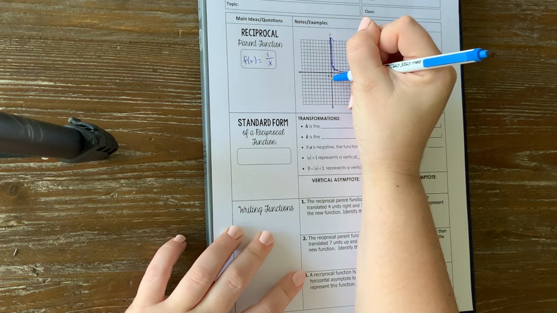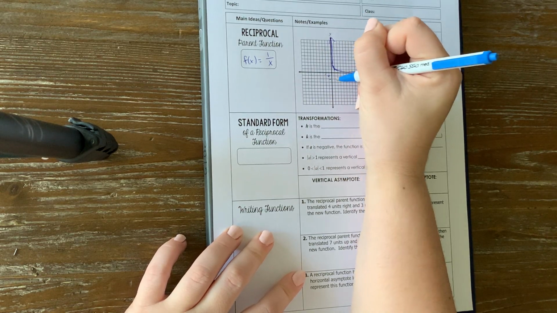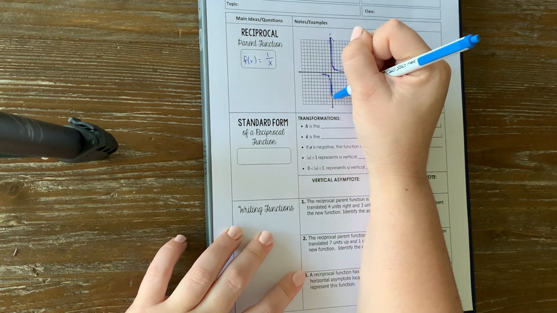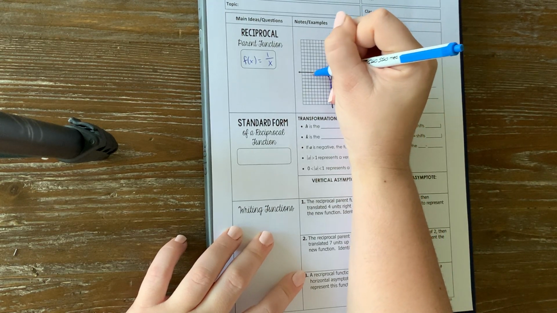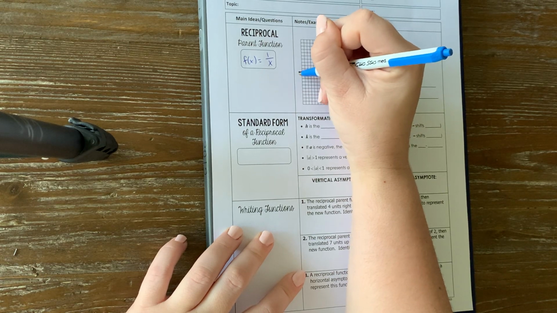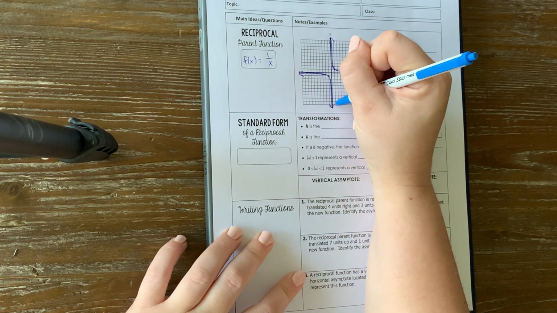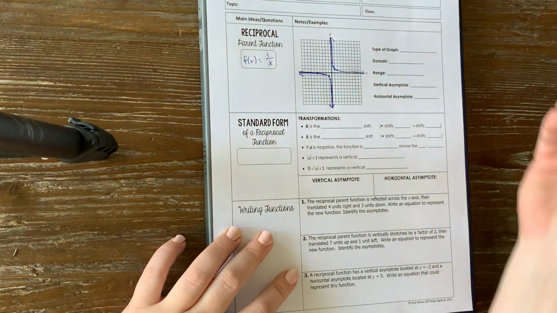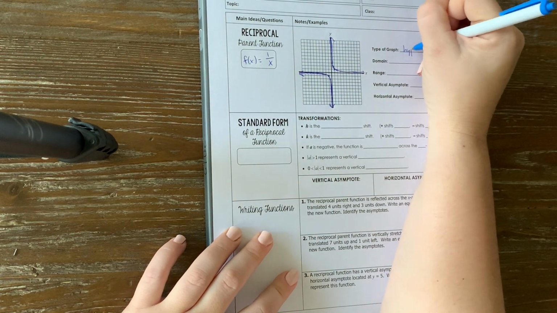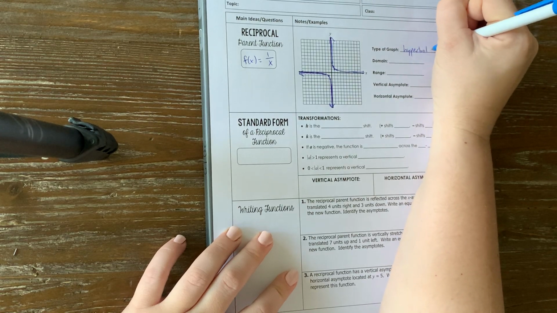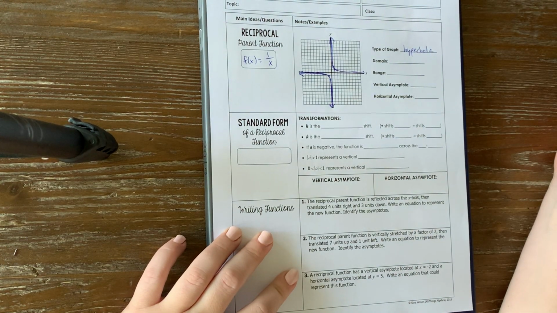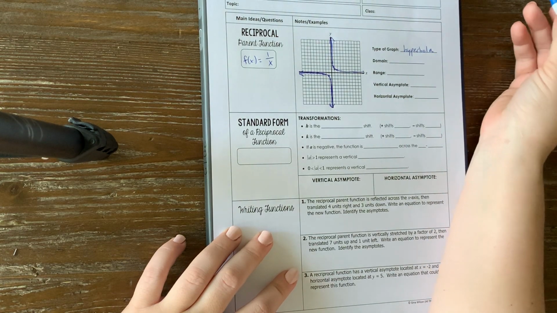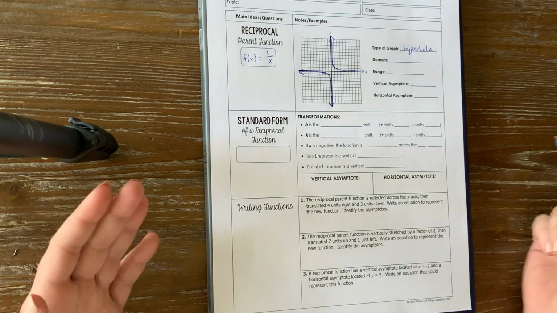If you think back to Algebra 1 when we talked about inverse variation and the graph of that, that's what this is. It means the same thing. This type of graph is called a hyperbola. Looks like that. The domain for this has to do with asymptotes.